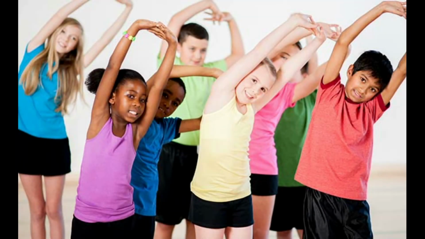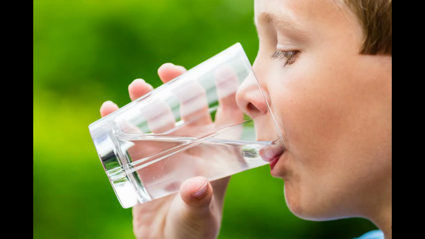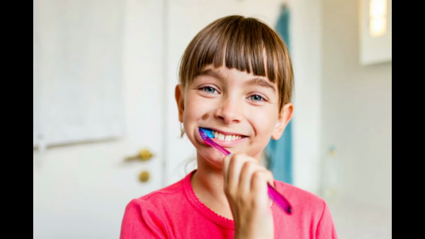So quickly breaking it down for you. The physical element, all about the body, all about the exercise, the nutrition, the diet, the sleep. Everything that affects the human body, everything that affects your body is the physical.